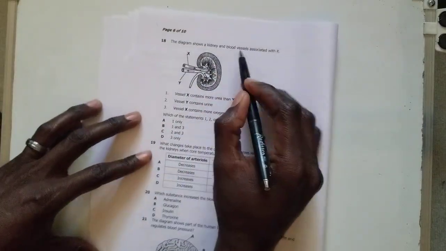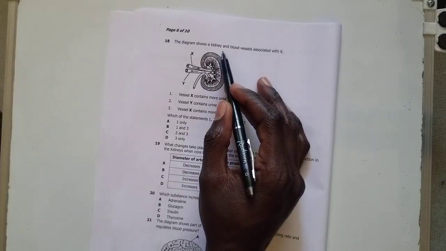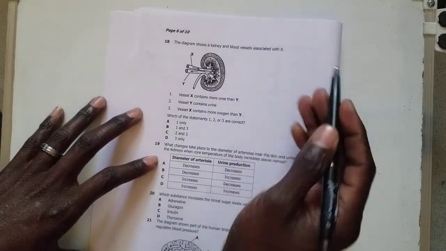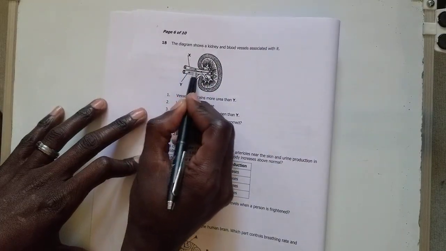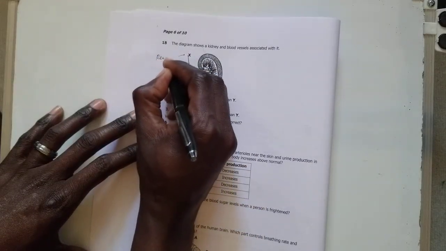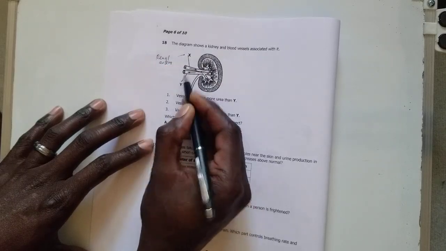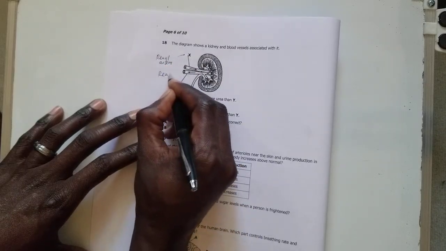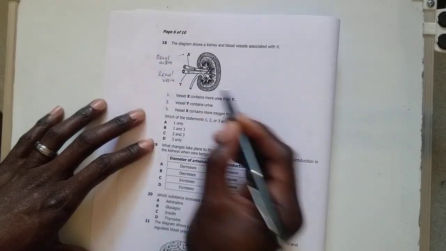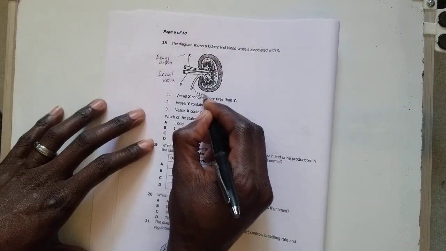18, the diagram shows the kidney and blood vessels associated with it. So that's there representing the kidney. Are you able to name this part? You look at the direction of the arrow. So X is representing what we call the renal artery, and the one coming out there is simply called the renal vein. And this one, though they have not named it, that is called the ureter.